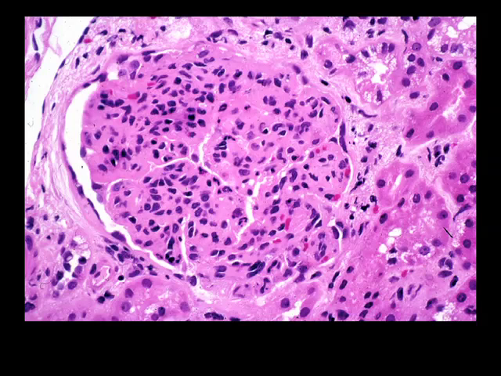This is a picture of a patient with a membranoproliferative pattern of injury, and as the name implies, there is thickening of the glomerular capillary loops, as well as a significant increase in cellularity in this glomerulus, with increase in mesangial cells, endothelial cells, and also some neutrophils can be seen scattered throughout this glomerular tuft.